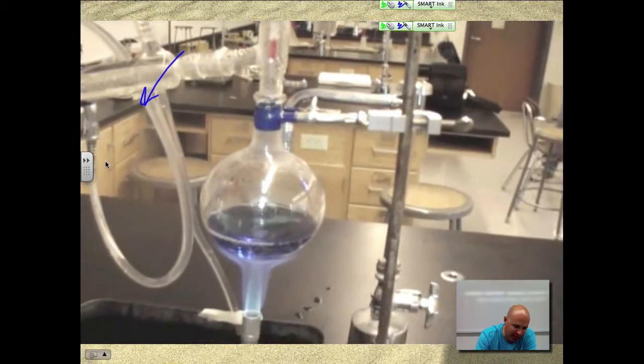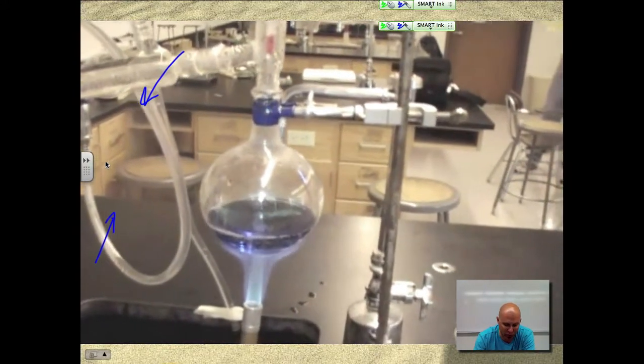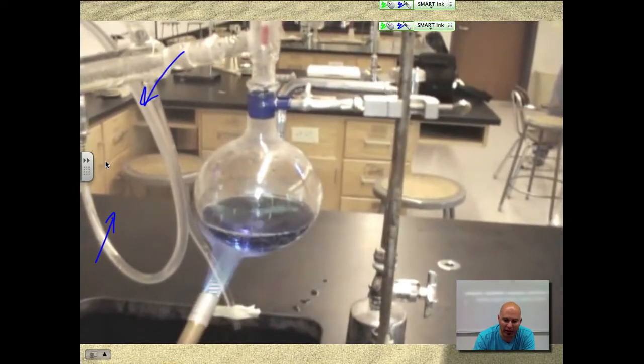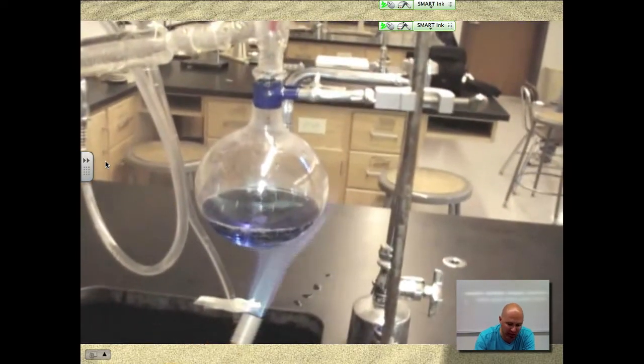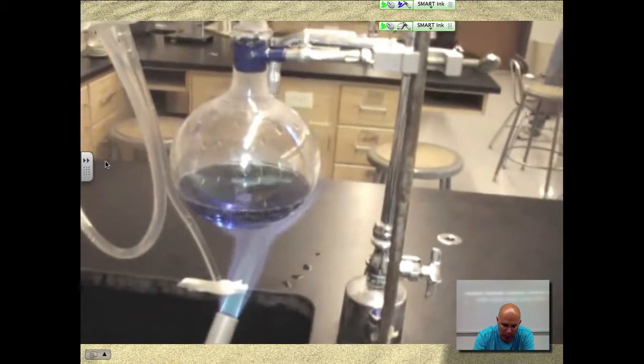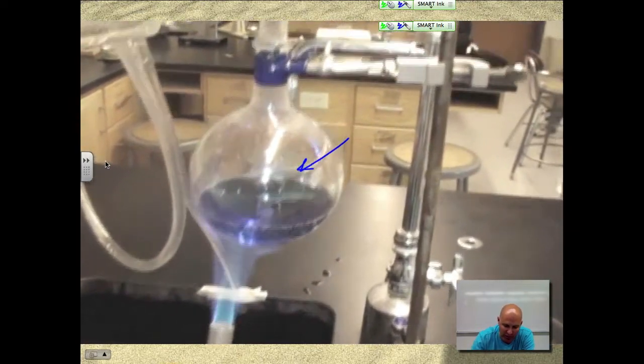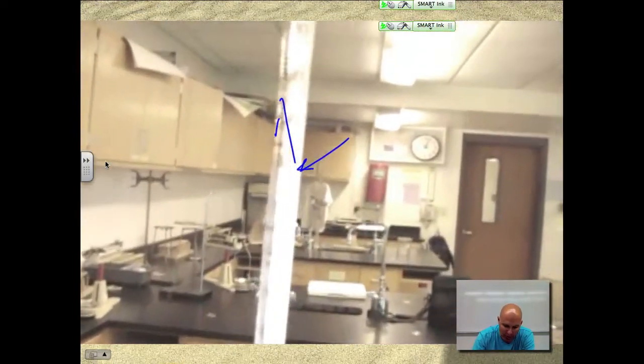So in here, I have water, and it's just running from the tap, and that water is cooling down the steam. So once this liquid right here starts to boil, it'll go up.